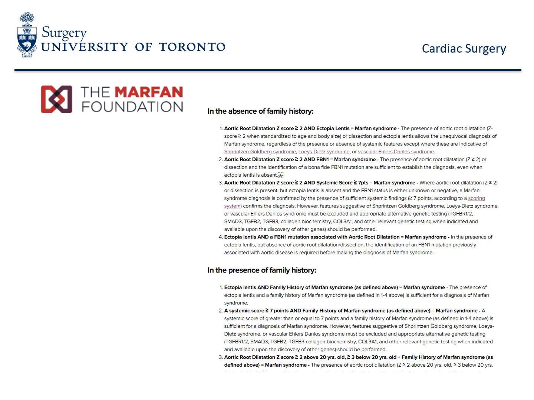A systemic score greater than 7 and a family history of Marfan syndrome also equals Marfan, and then the root dilation over 2 Z score when you're above 20, over 3 if you're below 20, plus the family history is what would make you diagnose the patient with Marfan syndrome.